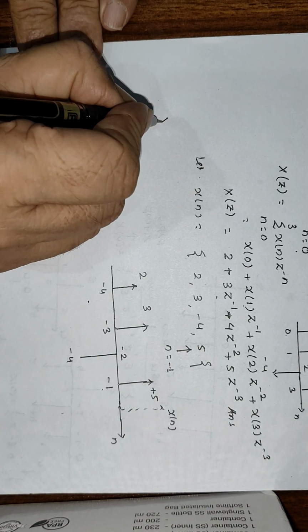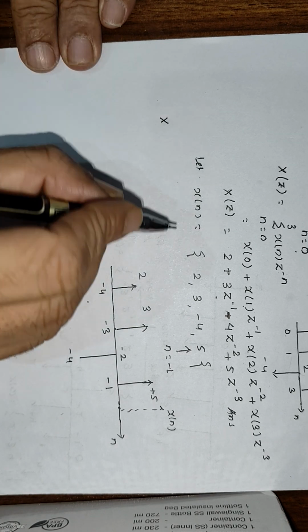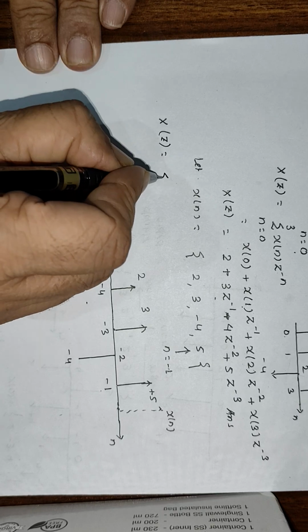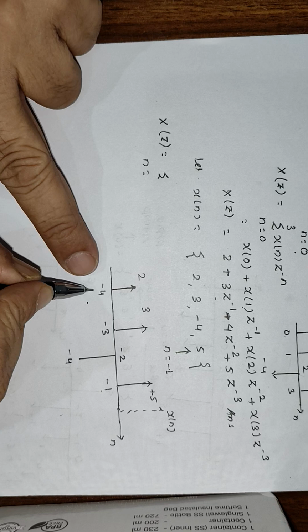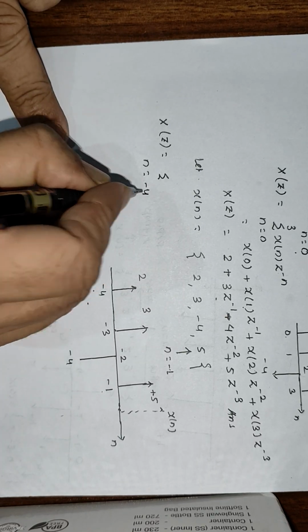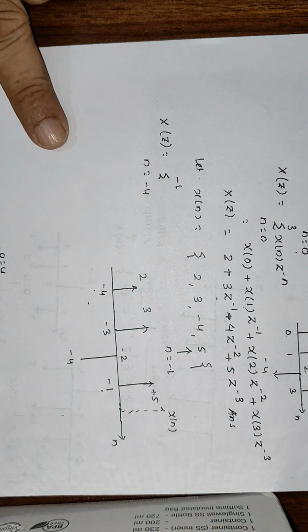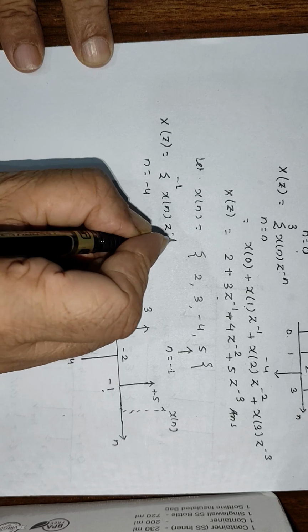Now we have to find out the Z transform of this sequence, and this sequence is the anti-causal sequence. So x of Z equals the summation over n, what is the lower limit? Minus 4. What is the upper limit here? Minus 1. Right? X of n Z power minus n.